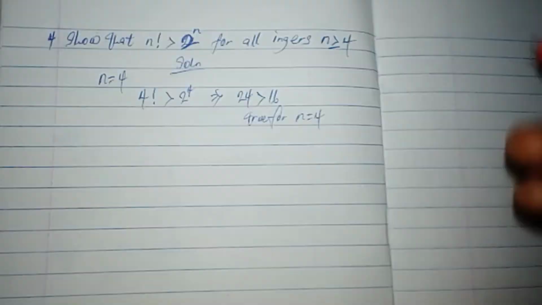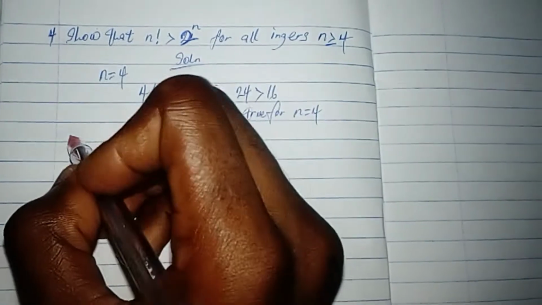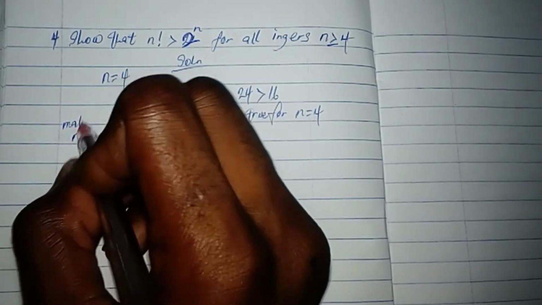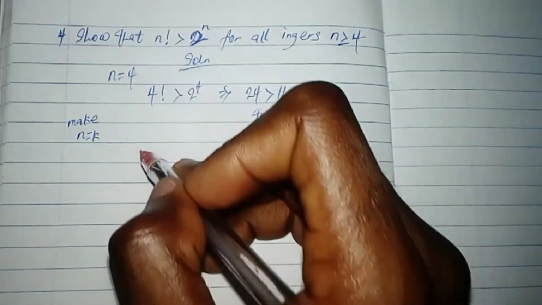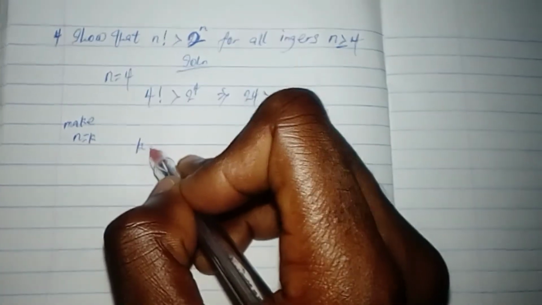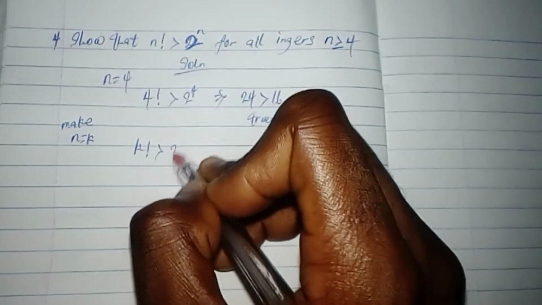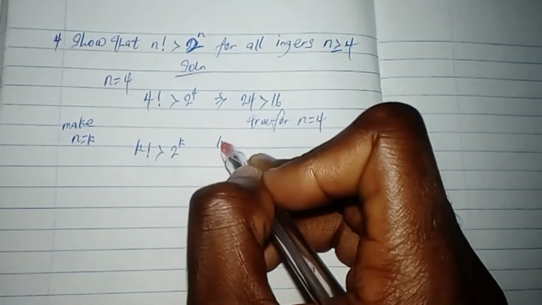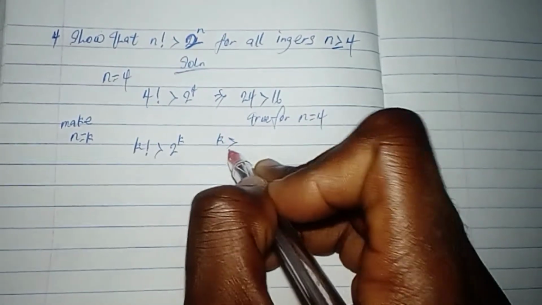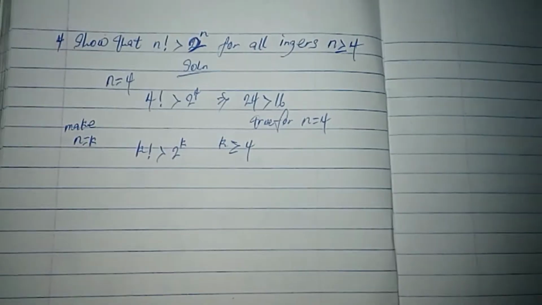So now, induction hypothesis, n should be k. We take n, we make n k. So when n is k, then it implies that k factorial is greater than 2 raised to the power k for k greater than or equal to 4, according to this.